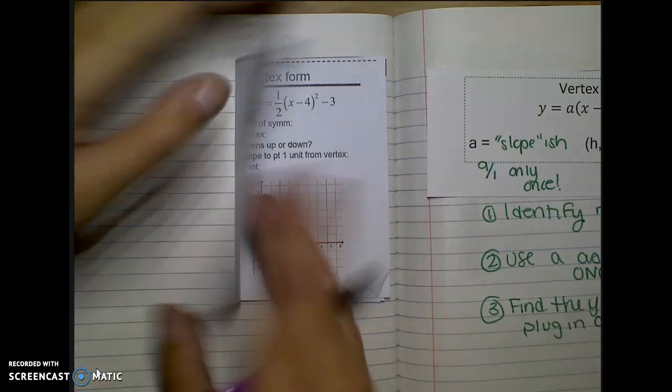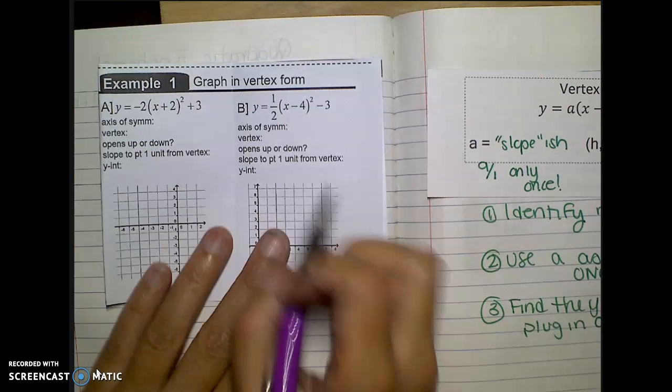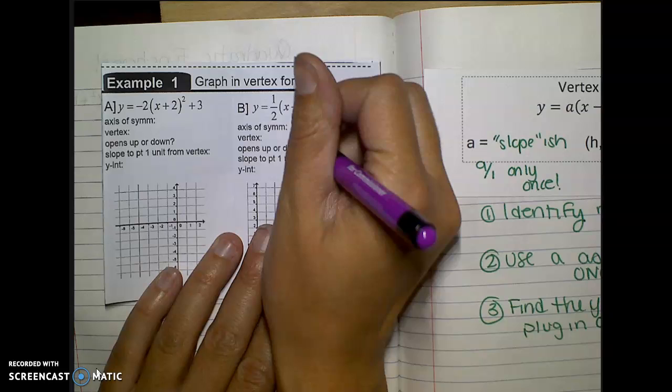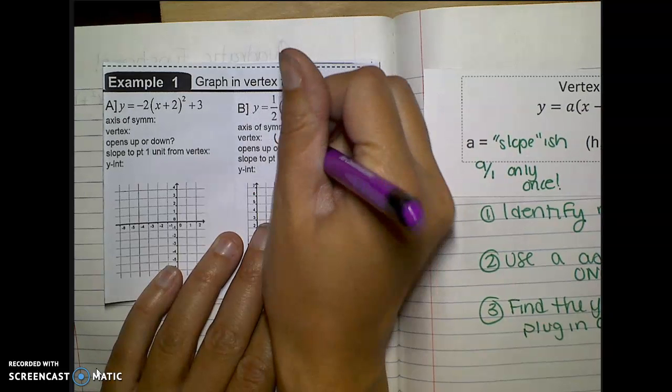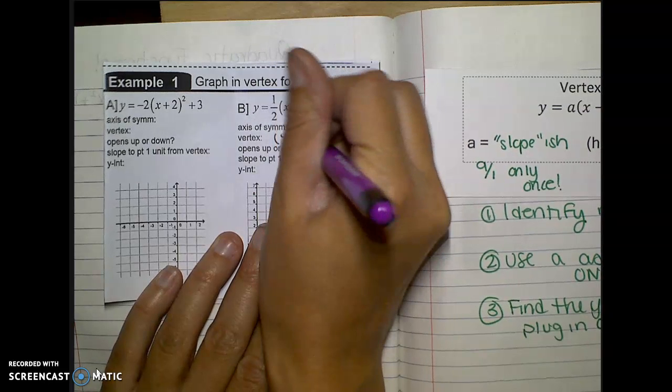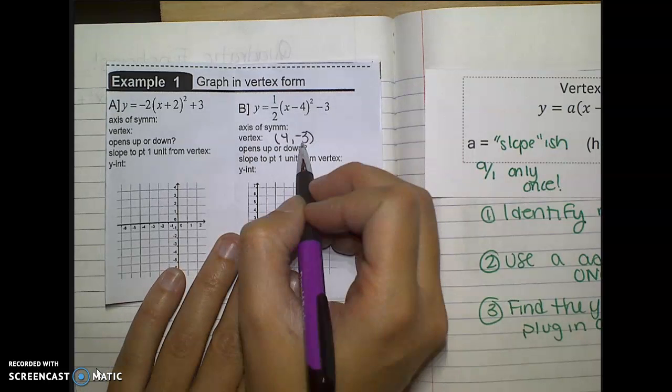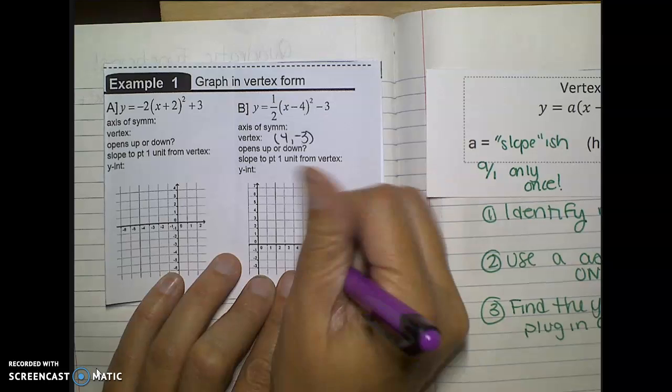Now, we first started talking about graphing in vertex form, which I actually made a completely separate video about, but as a quick reminder, if I'm in vertex form, I know I am because there's only one x. Your vertex is at (4, -3), and that's because the number inside becomes opposite, and the outside number stays the same. So I can plot that.